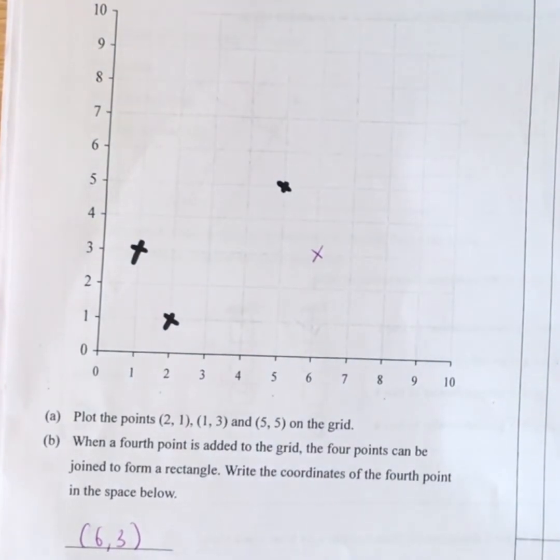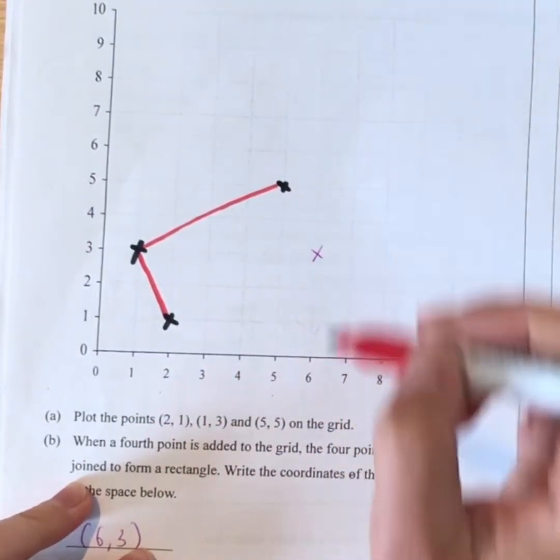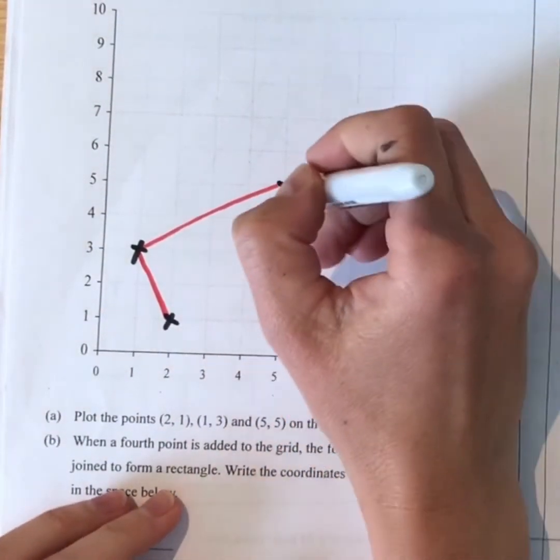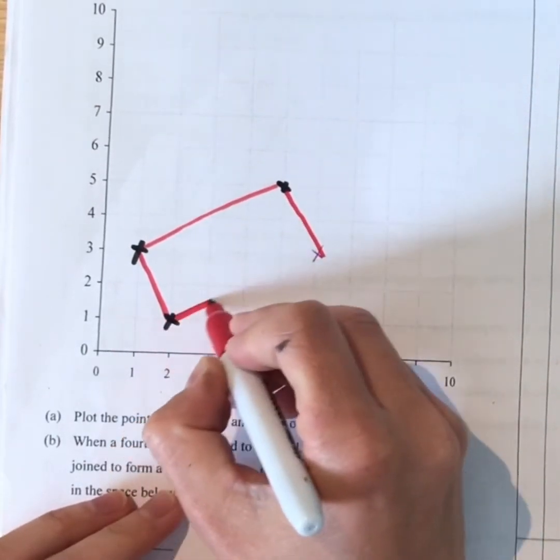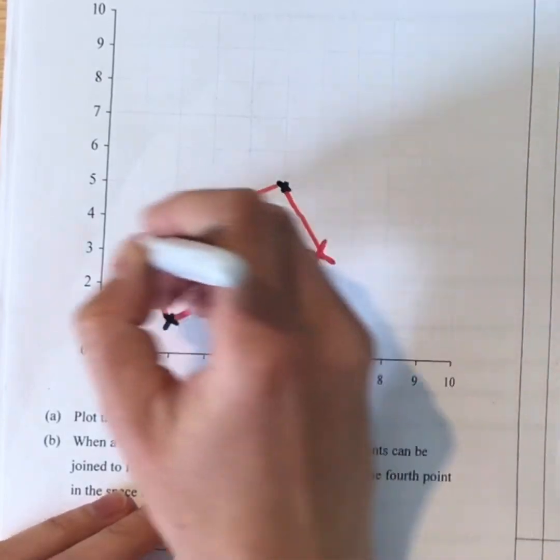So what you want to do is get the point that's going to make a rectangle. Okay, so I would join those lines together. Okay, and then think where your other point needs to go. So to make your rectangle, you're going to have to make a point here. Okay, and that's 6, 3.